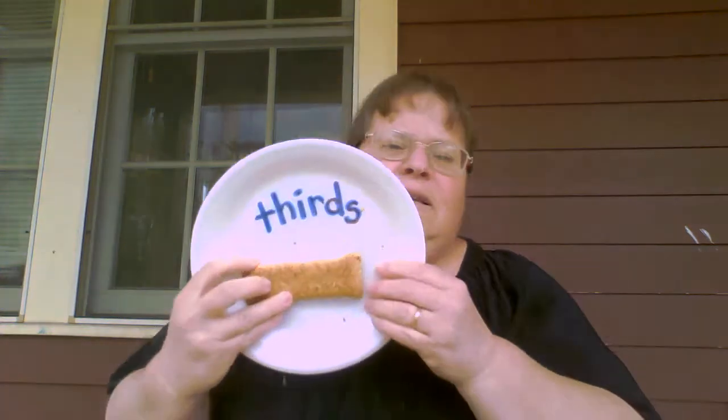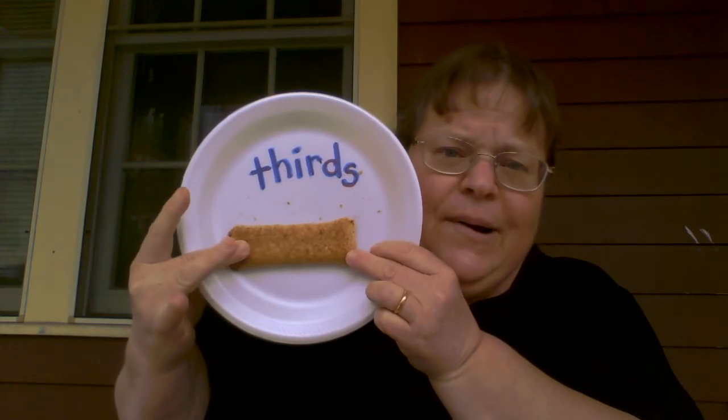Alright, the next one is thirds. Now, say it out loud. If we have thirds, how many pieces am I going to break it into? Right, 3. So I'm going to take my cereal bar, and I'm going to show you my whole cereal bar. This is my whole cereal bar. Now I'm going to cut it into thirds.